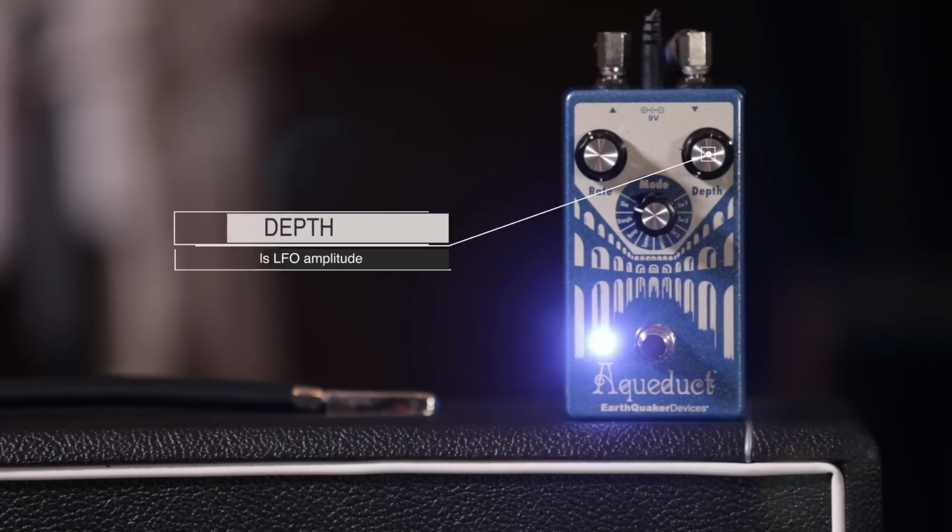Then the depth controls the LFO amplitude, adjusting the intensity of the vibrato effect or how far the pitch is swinging.